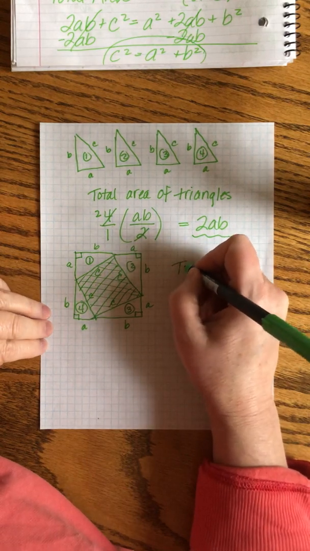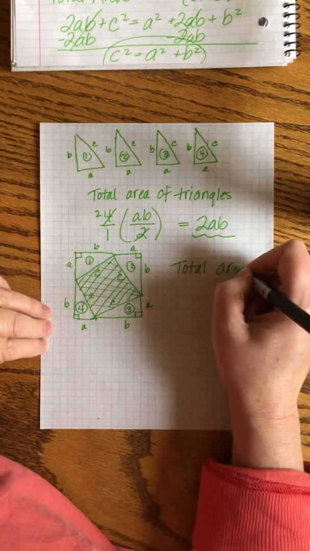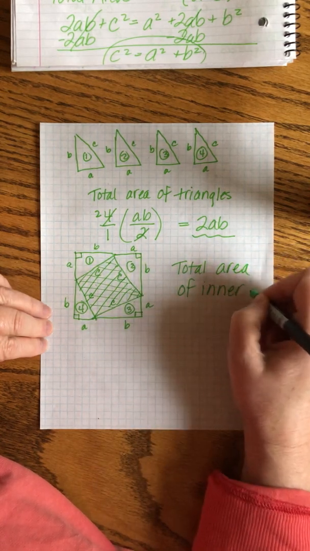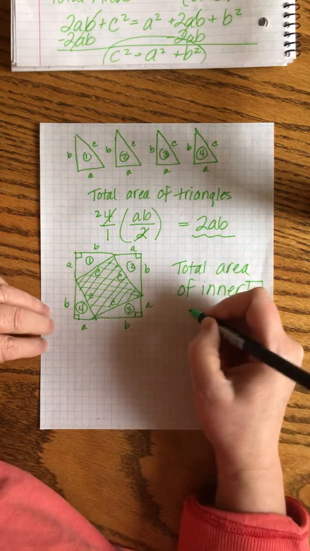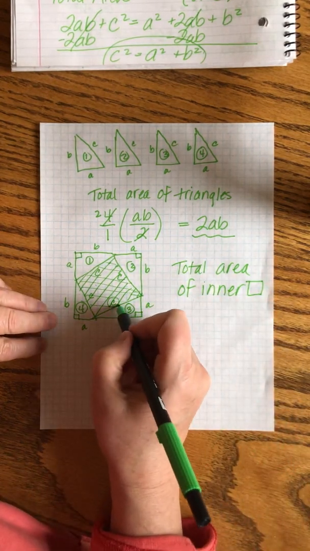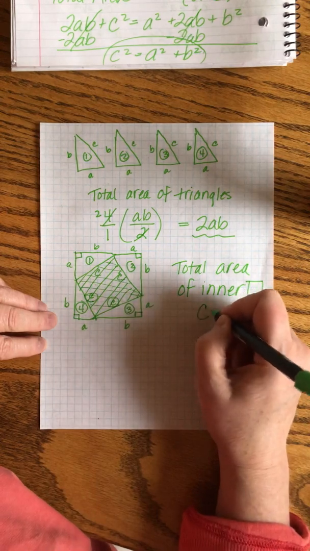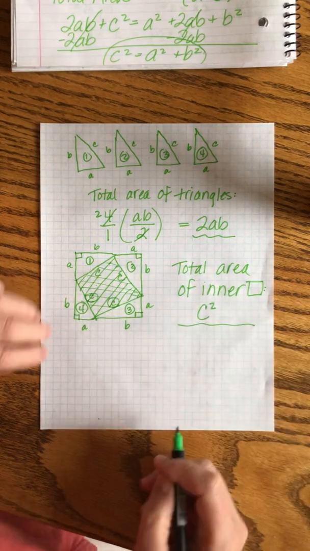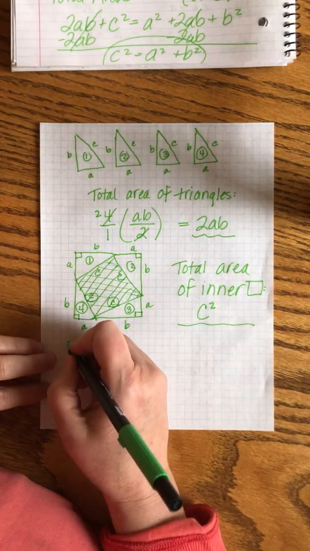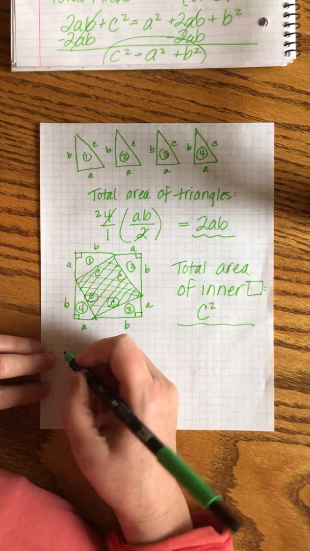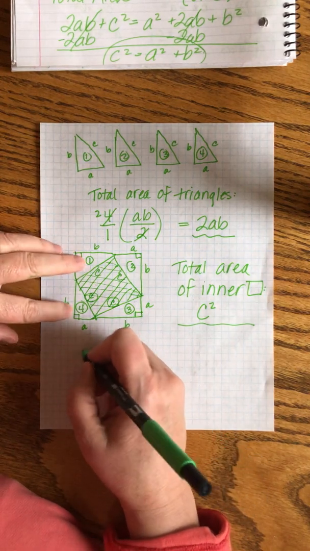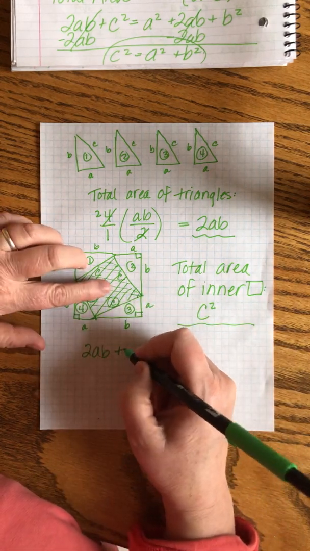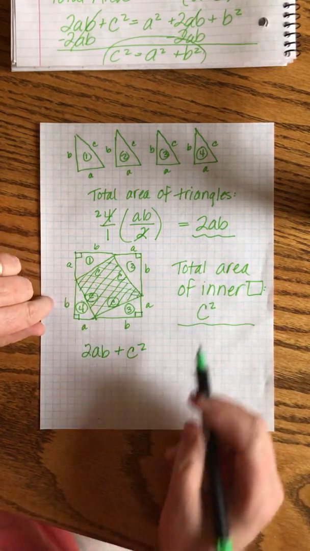The total area of what I'm going to call the inner square is C times C, right? So it would be C squared. Now, the outside, let's just do this. The total area of the triangles is 2AB plus the total area of the inner square is C squared, right?